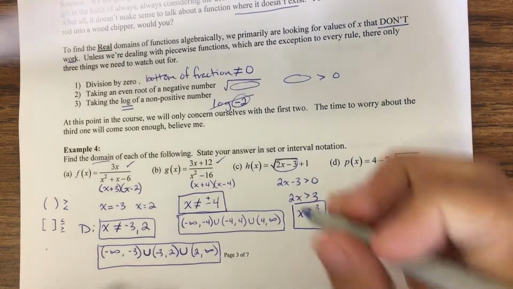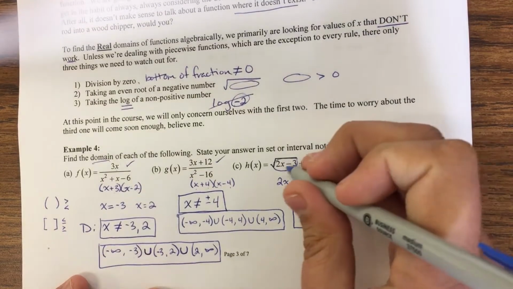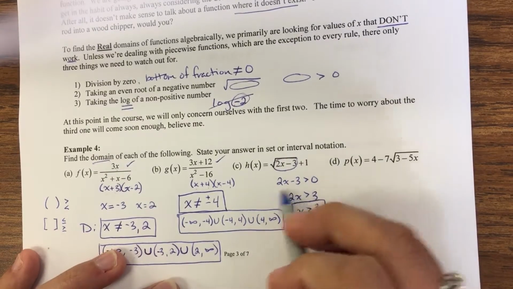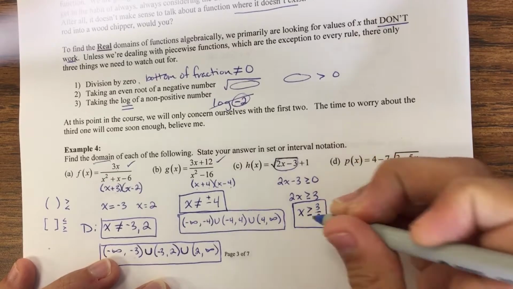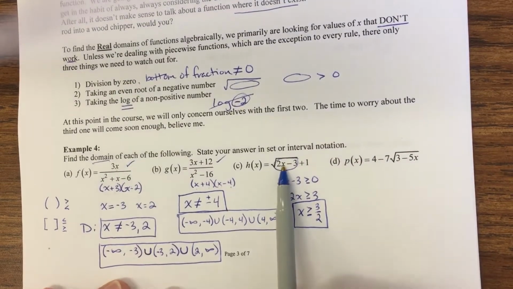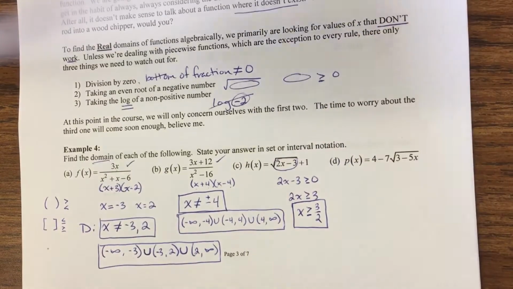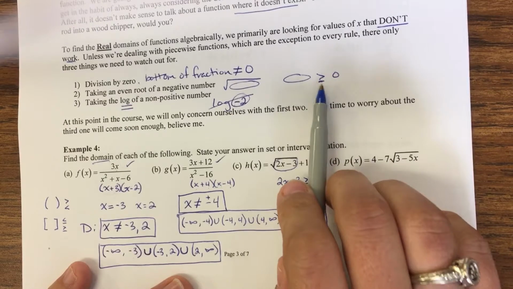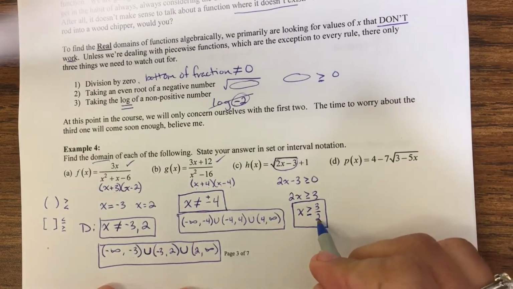That makes sense. If you were going to write that in interval notation, can the x actually be 3/2? Well, this equals 0 at 3/2, so I guess we should have put the inequality symbol "or equal to" on there, because if you plug in 3/2, you're going to get 0, and that's okay. I just need it to be greater than or equal to 0, okay? So make sure you correct that in your notes. Make sure it's greater than or equal to. So x has to be greater than or equal to 3/2.